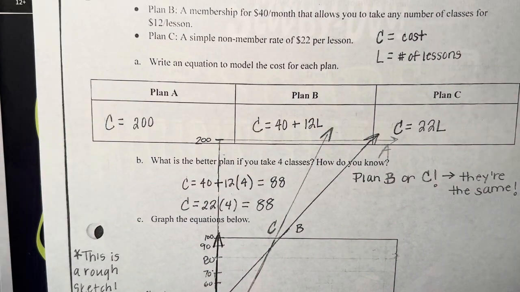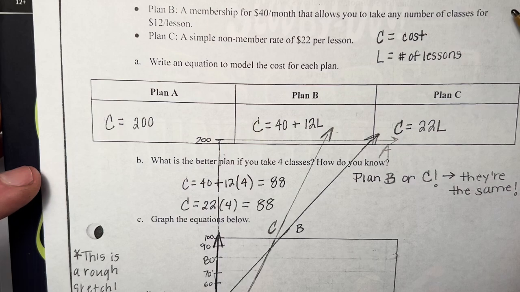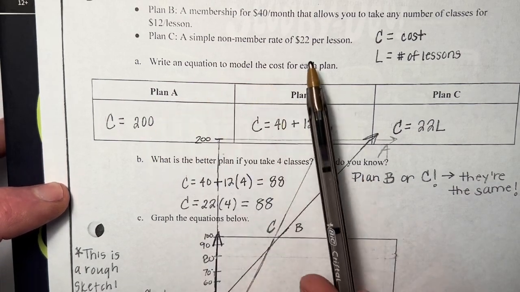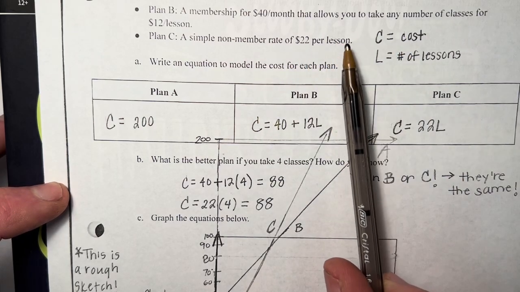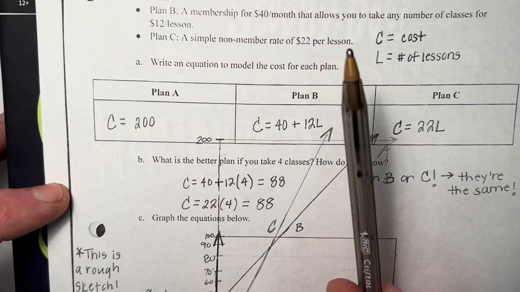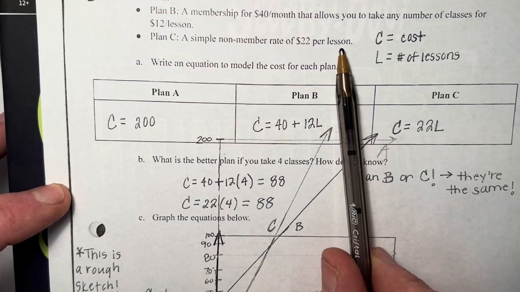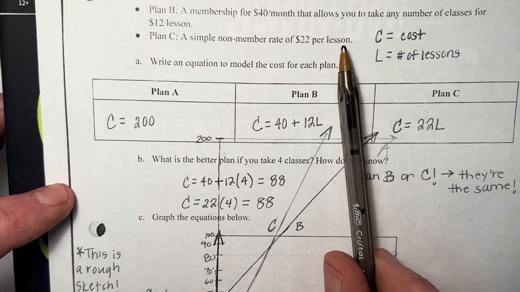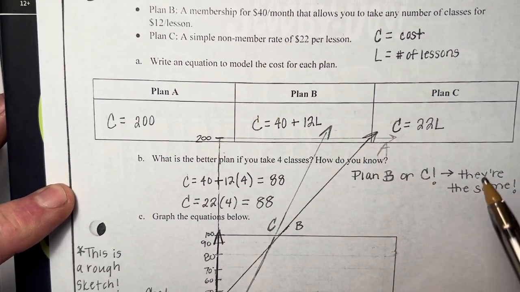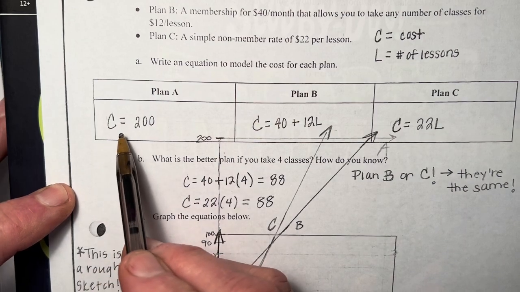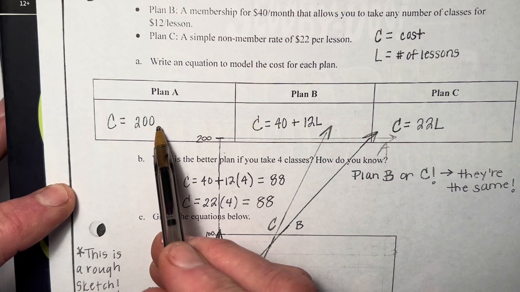In doing these problems, it's important to know what is going on. What are the variables? This is a month by month cost analysis, but what you're paying for is how many lessons you take, or the variable that we're introducing is the number of lessons. It's not the hour, it's not the number of months, for instance. It's how many lessons you take, as you join this plan. So you can pay $200 and take an unlimited number of lessons.